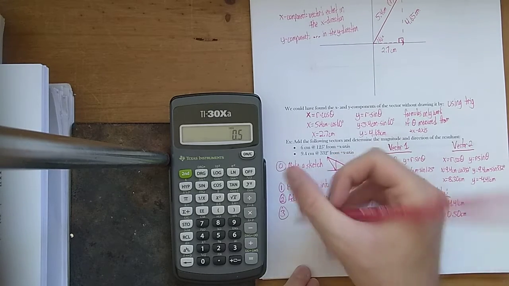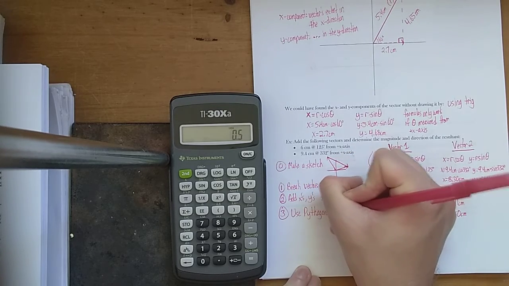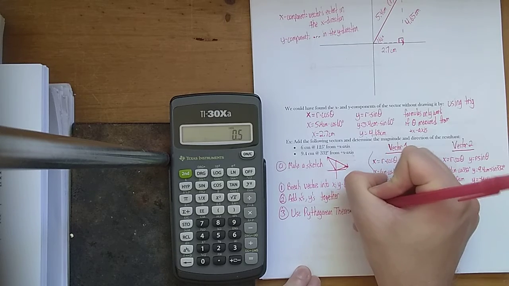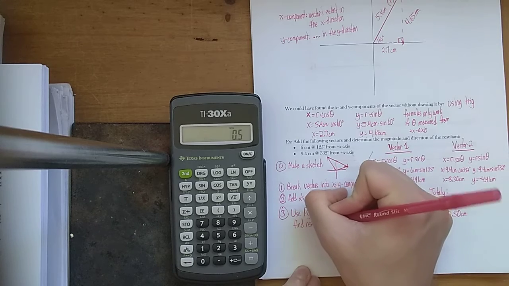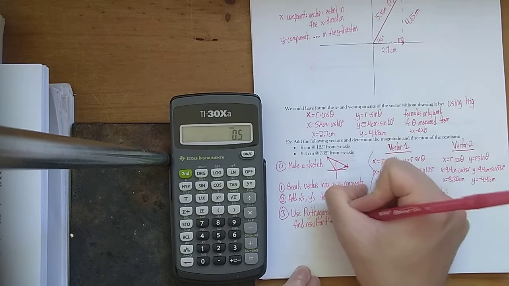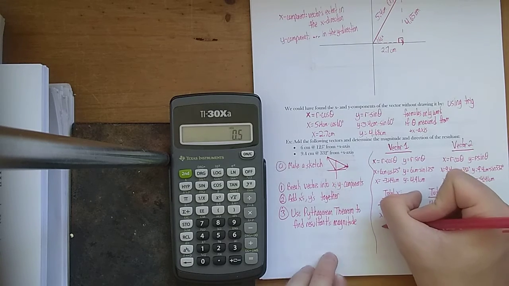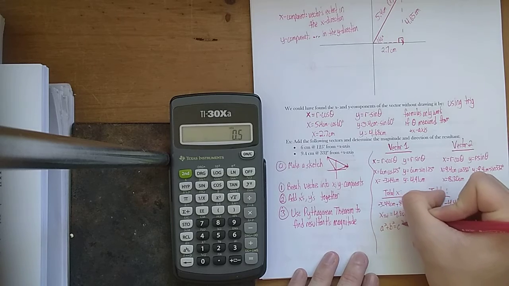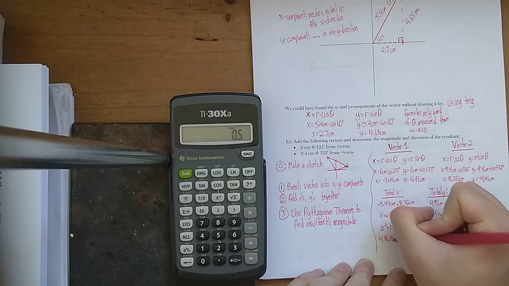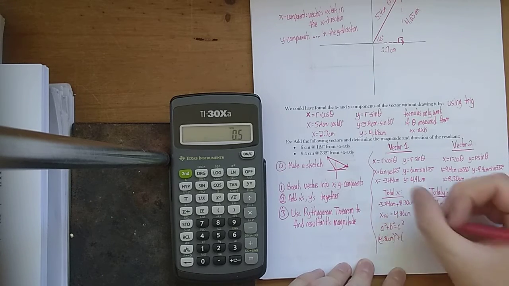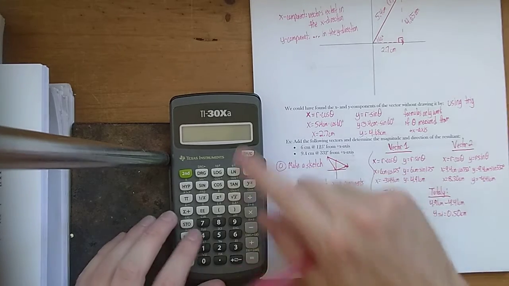Step 3 is to use the Pythagorean theorem to find the resultant, because remember we're adding vectors together, so we're getting a resultant. The resultant's magnitude. That's pretty straightforward. A squared plus b squared equals c squared, using the total x and the total y. 4.86 centimeters squared plus 0.50 centimeters squared equals c squared.